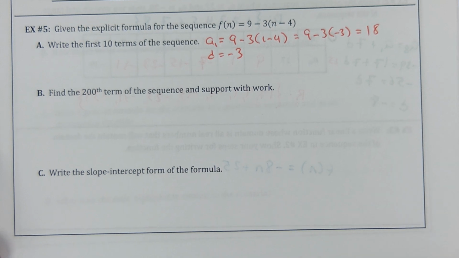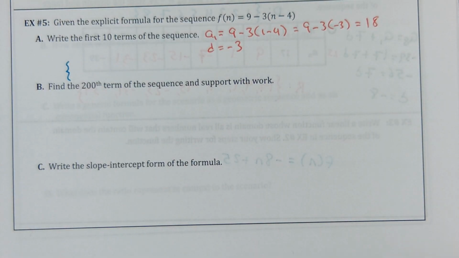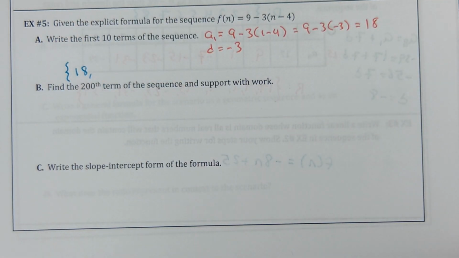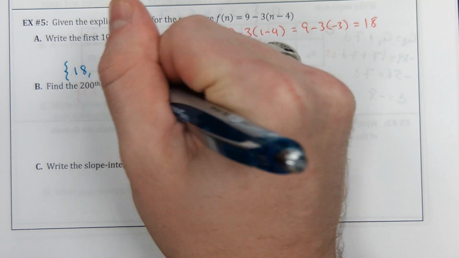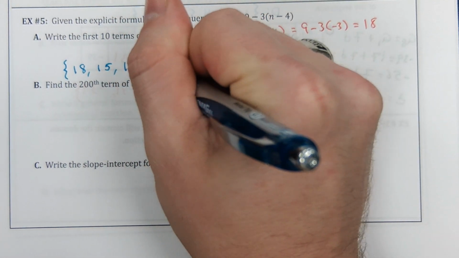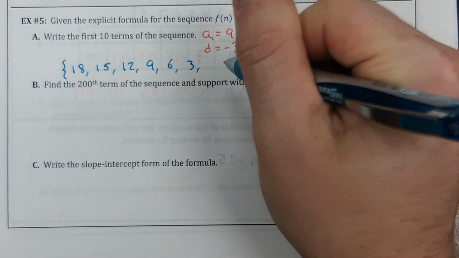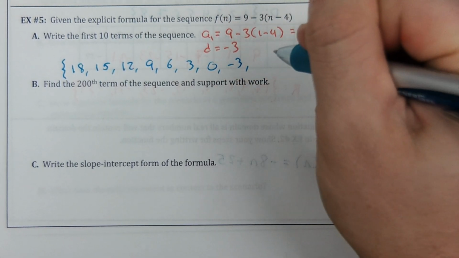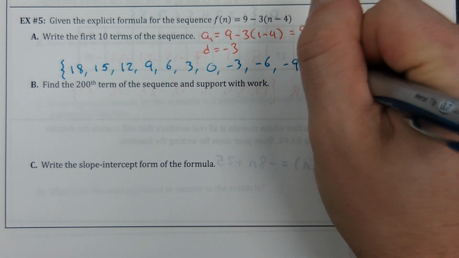I'm going to use, like I said, set notation. Our first term then is 18, and we are subtracting 3 every term after that. So we go down to 15 for term 2, 12 for term 3, 9 for term 4, 6 for term 5, 3 for term 6, 0 for term 7, negative 3 for term 8, negative 6 for term 9, and negative 9 for term 10.